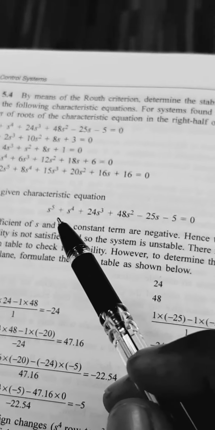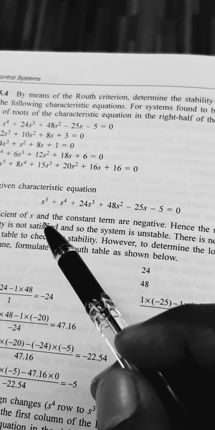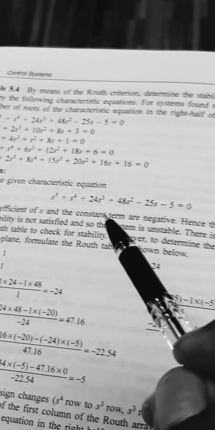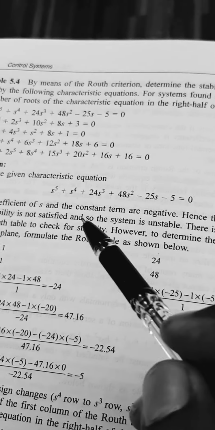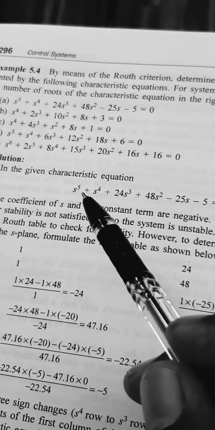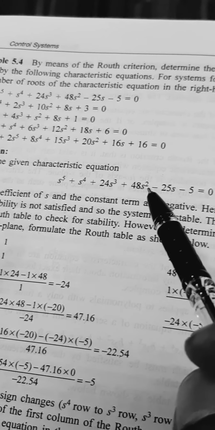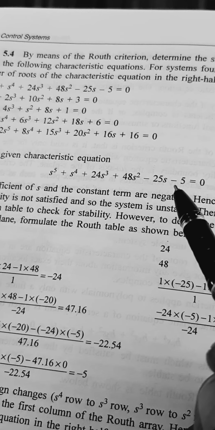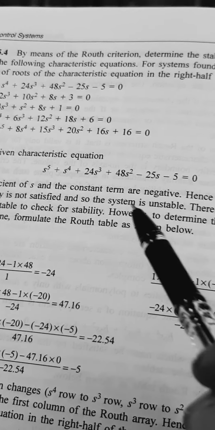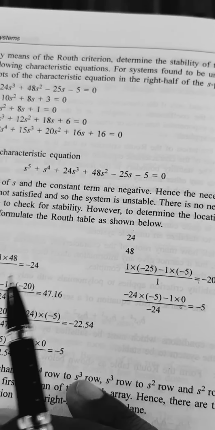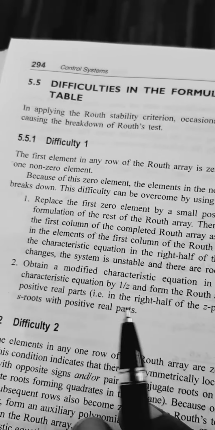Otherwise also, in the previous class, in a normal way of examining, you can see that all the elements s raised to 5, s raised to 4, s raised to 3, s raised to 2 are there, but the coefficients all are not positive. So you can say that it is unstable.